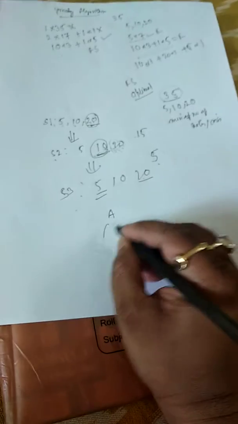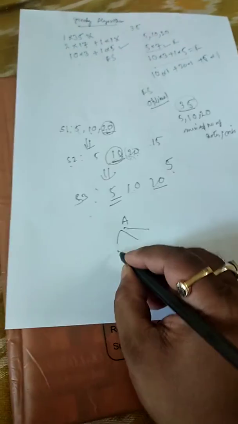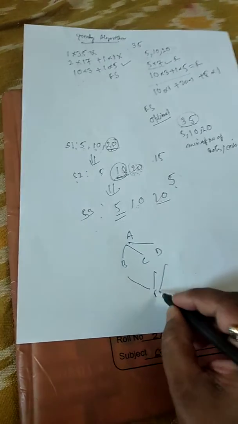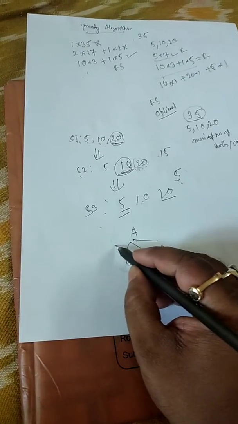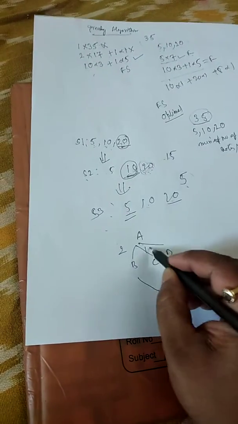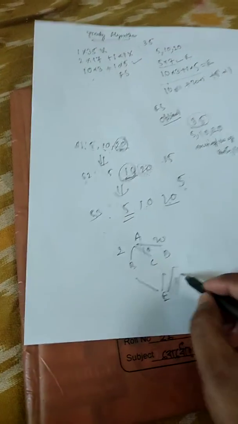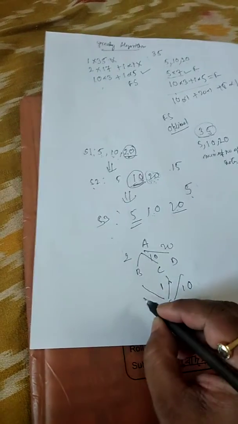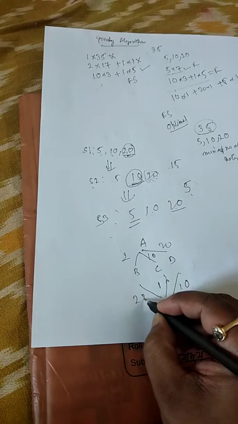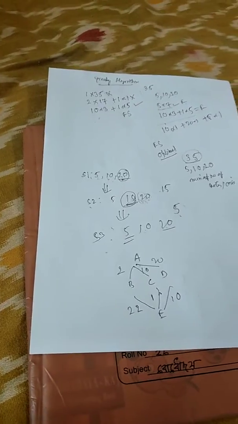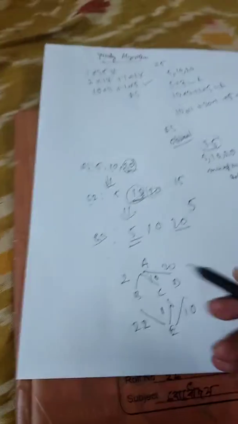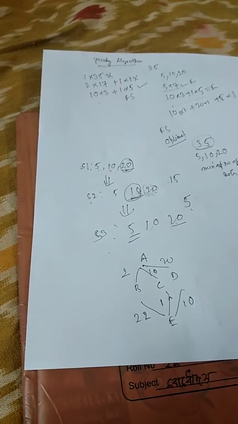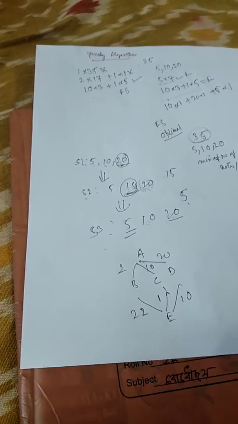Suppose there are 3 paths. From A I can go to B, C or D. From B, C and D I can go to E. The costs are 2, 10, 20, 10, 1 and 22. Now what's the problem? The problem says I need to go from A to E, and I need to choose the path which will give me the minimum cost.